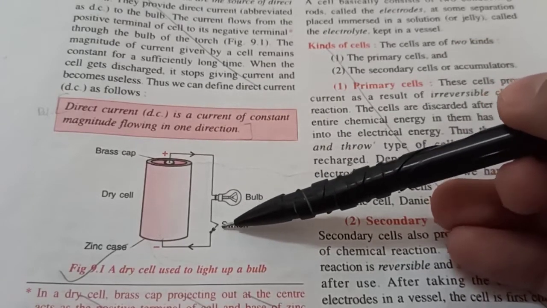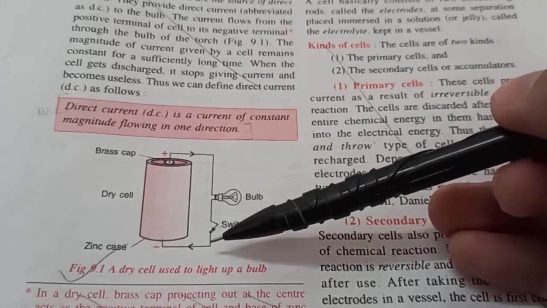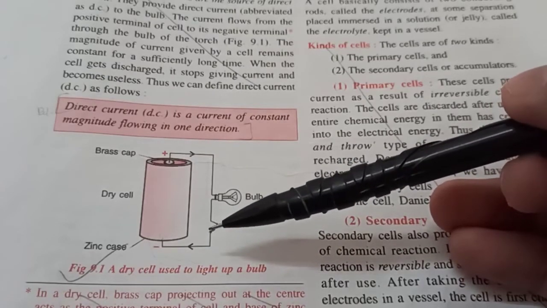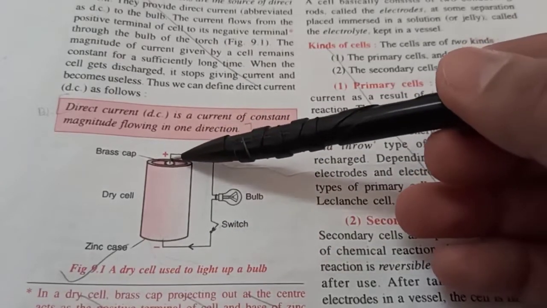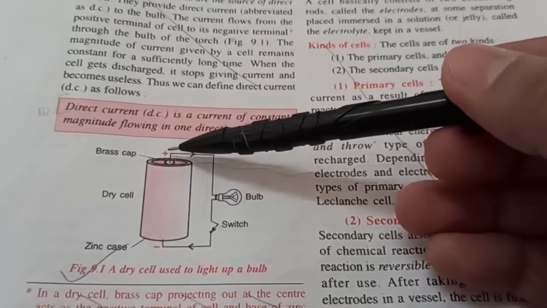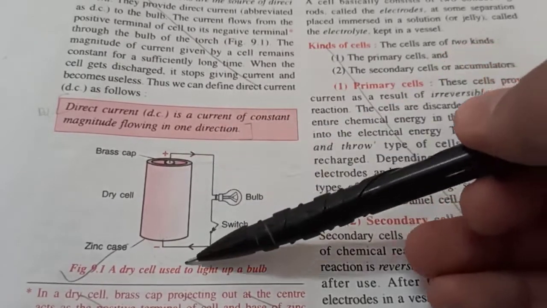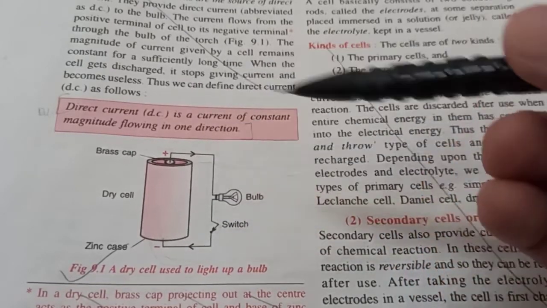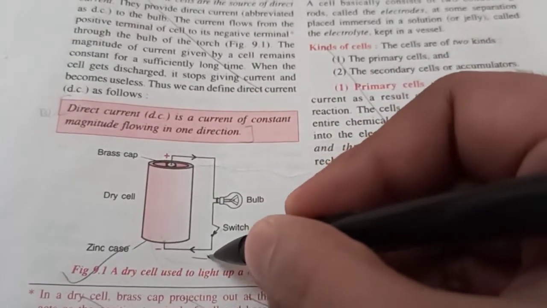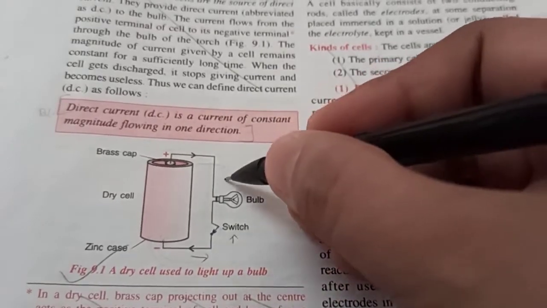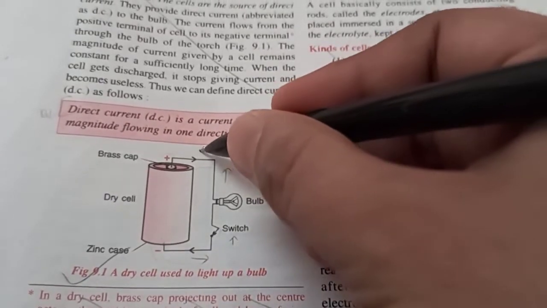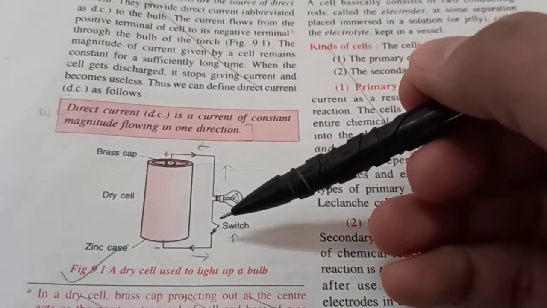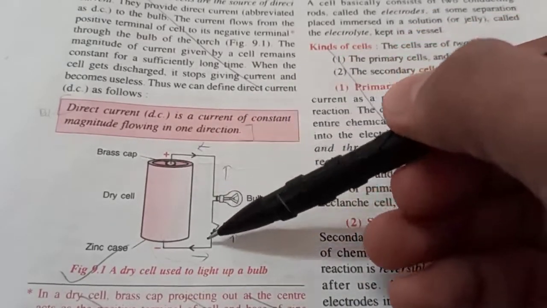There will be an air gap in between and current can't flow through air because air is a bad conductor of electricity. Note that the current is assumed to be flowing from higher potential, which is positive, to a lower potential, which is negative. But the truth is, in this case, electrons are actually moving from the negative terminal towards the positive terminal. So the flow of electrons is opposite to the flow of conventional current.